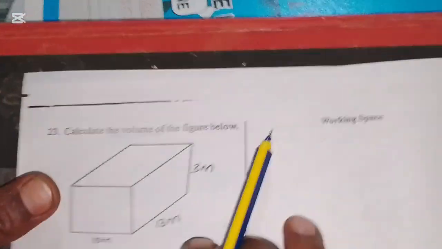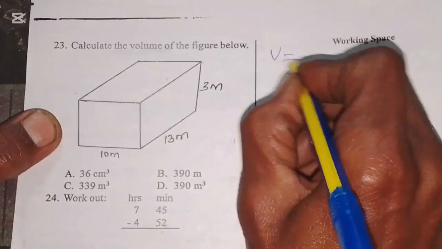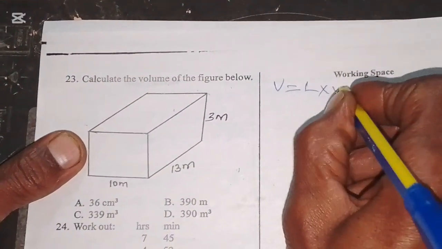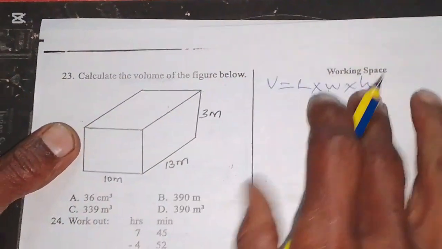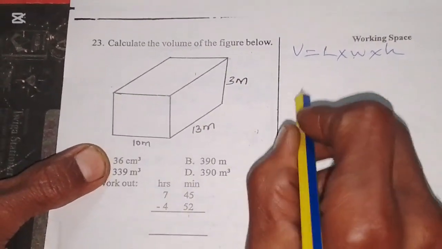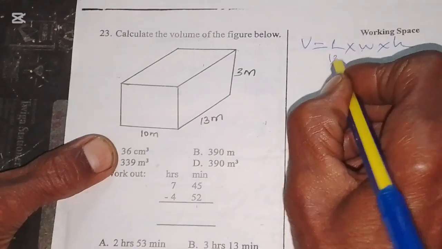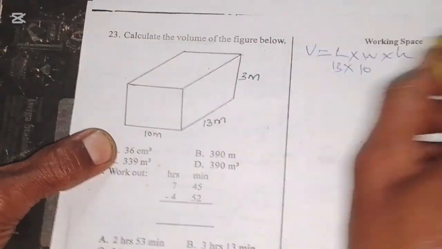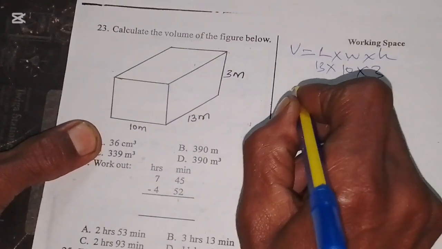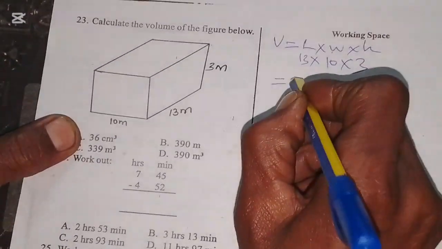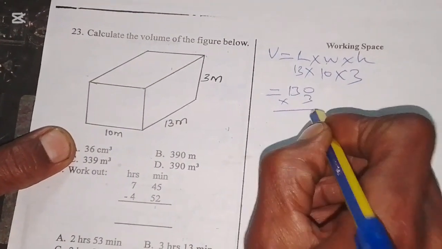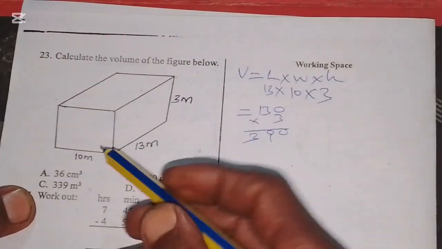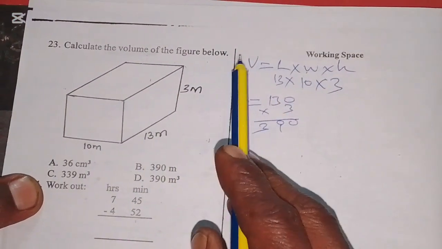Calculate the volume of the figure below. Volume of a cuboid is length times width times height. This is a cuboid, so length is 13, width is 10, and height is 3. So 13 times 10 is 130, times 3 is 390, and it is in cubic centimeters.